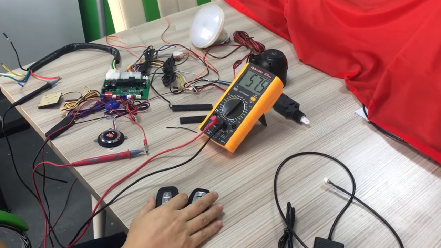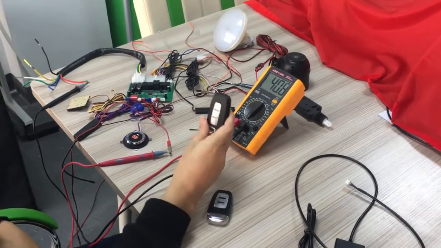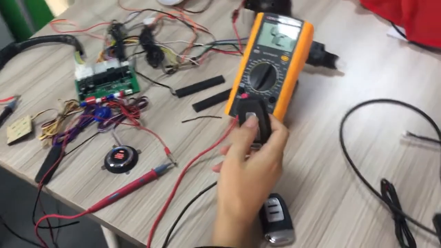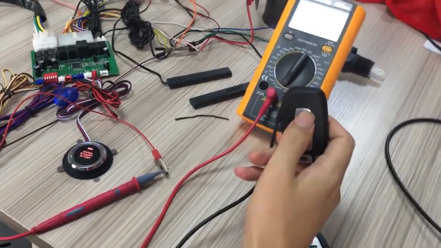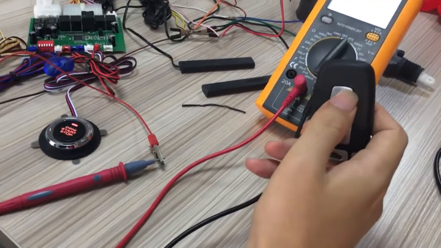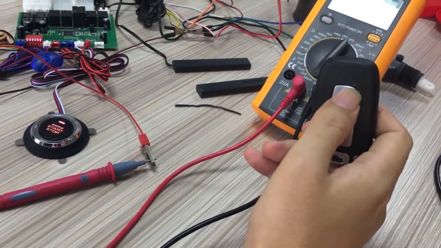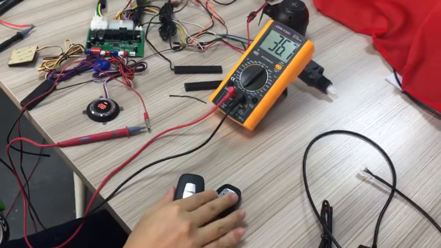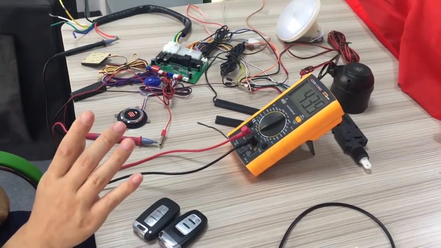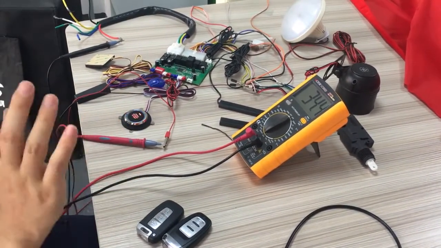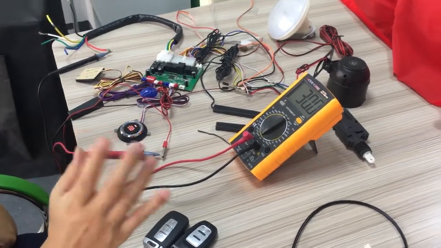And also, this is the second video. As you can see, this smart key blinking. It means PKE is working now. PKE, okay. Now, in the first video, the static current consumption is almost 16 milliamp.